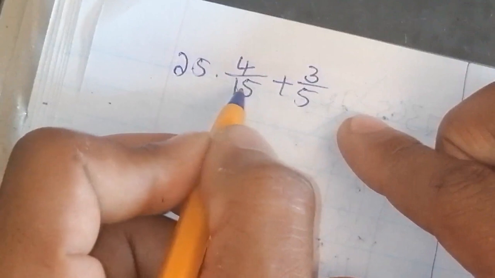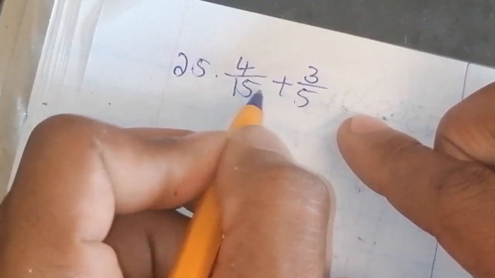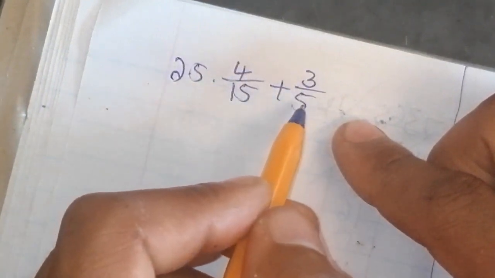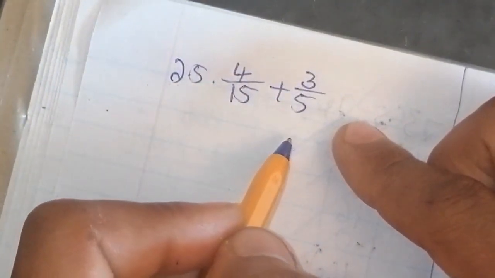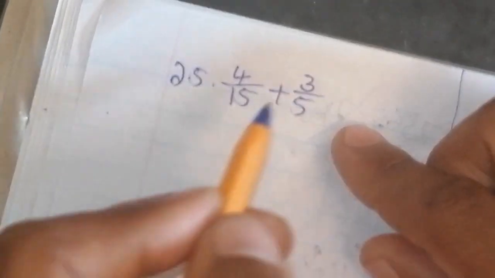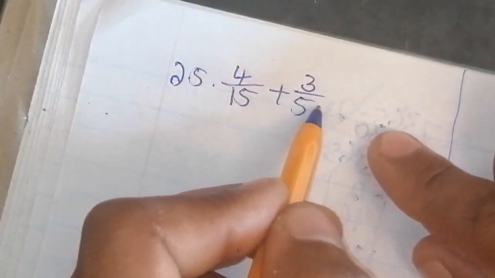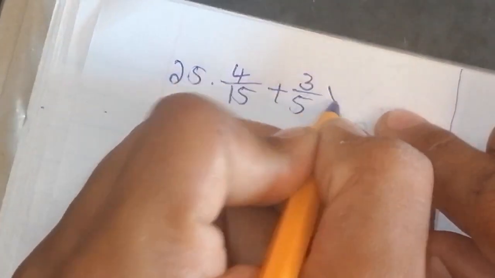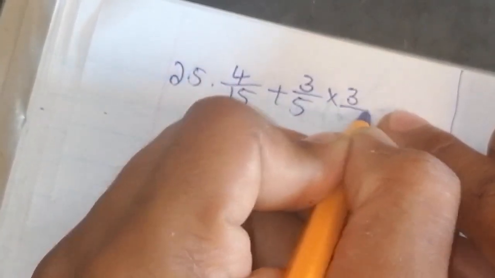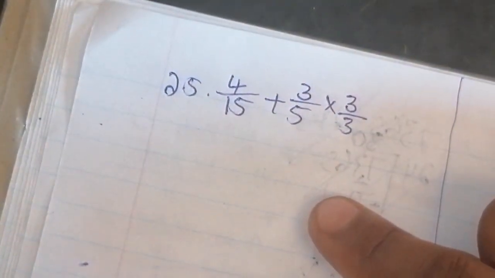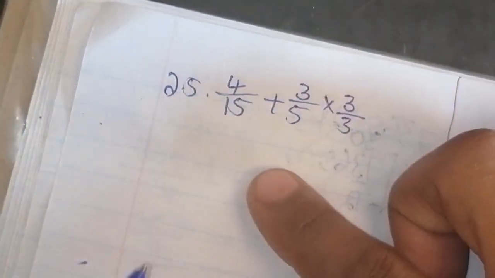So what I'm going to do in here is the following. Now I have 4 over 15 plus 3 over 5. Now I want to make the denominator to be 15, just as the denominator is 15 in here. So what I can do is to multiply both numerator and denominator by 3, and I think that would give me a denominator of 15.